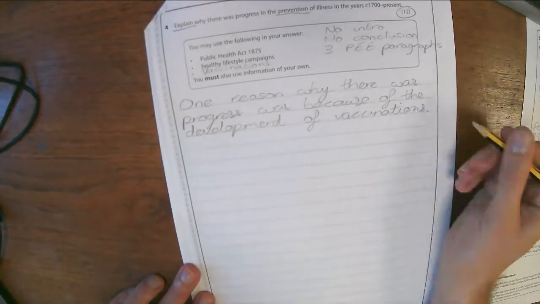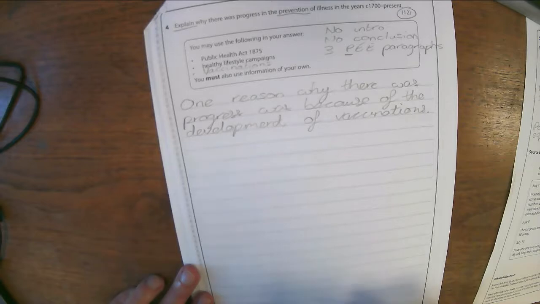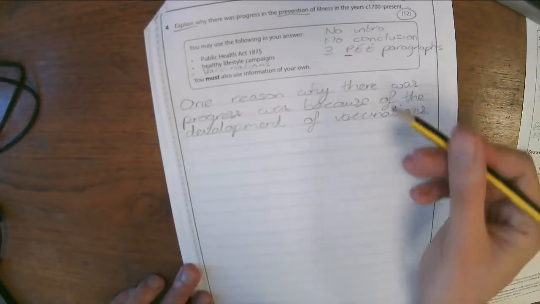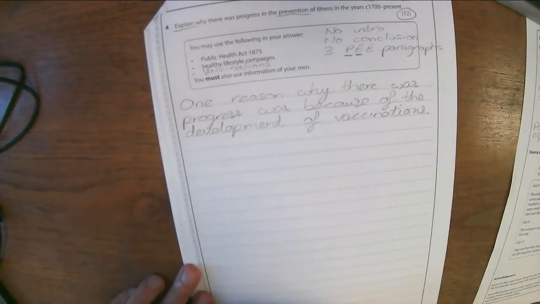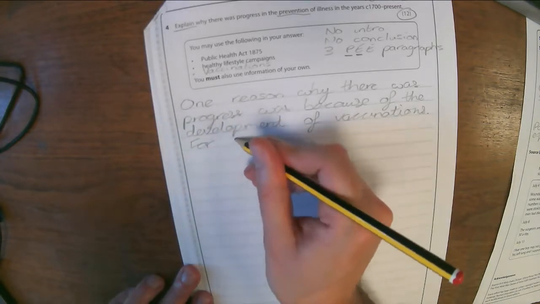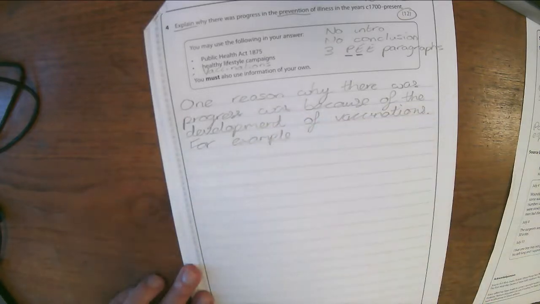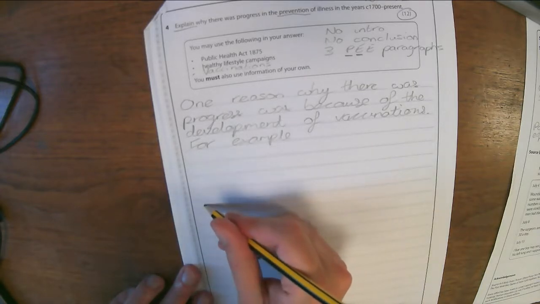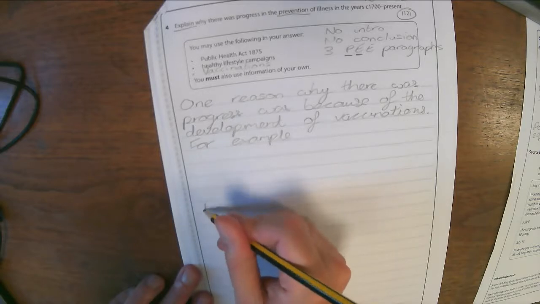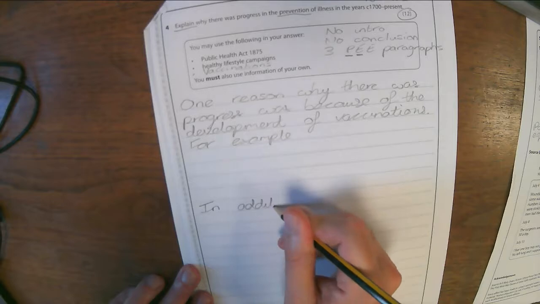So that's my point sentence. You can clearly see that's my point. No evidence in there. I haven't backed it up as yet. That comes next in my evidence section. I would then go, for example. Now you want to give two pieces of evidence in an ideal world. So down here, we're also going to have a connective, something like in addition.